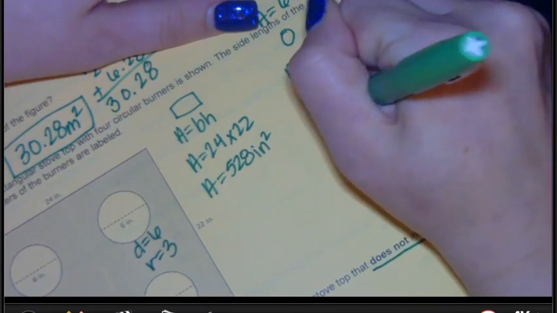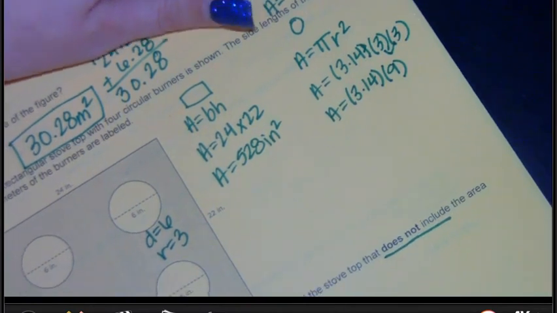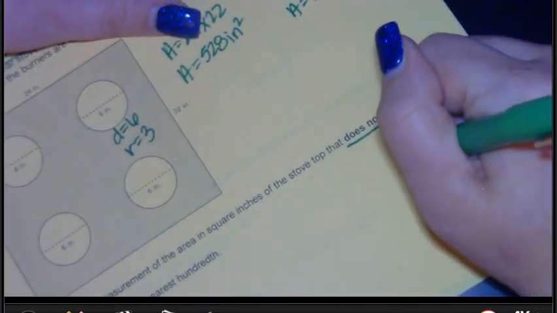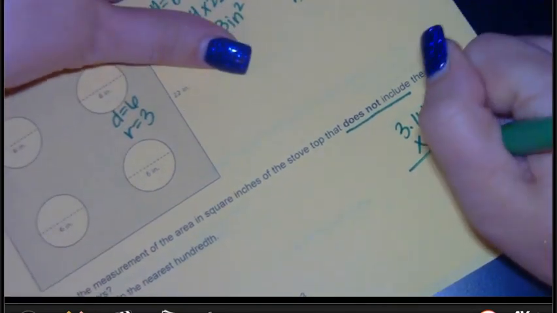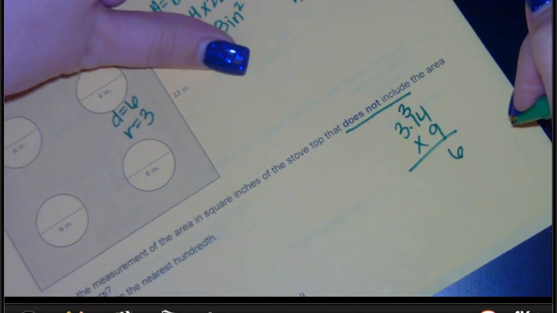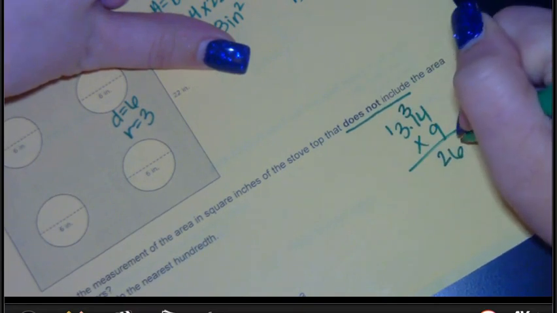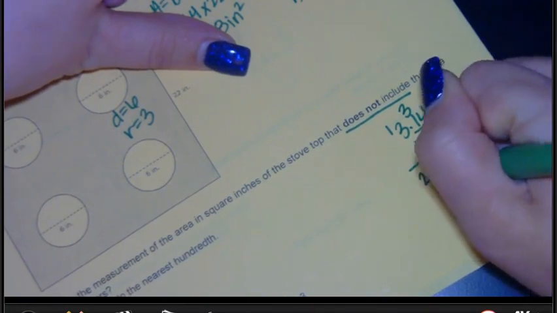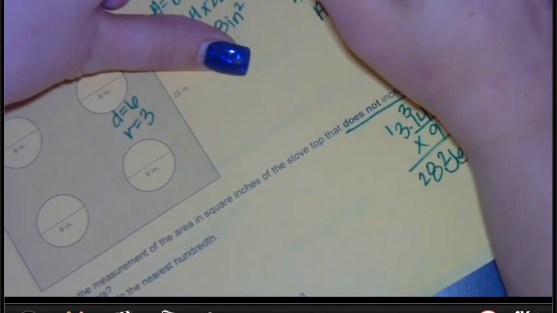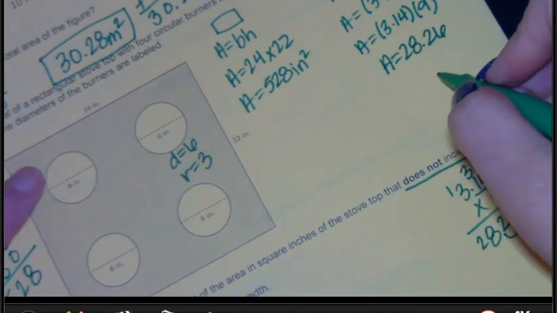Area is equal to 3.14. Well, 3 times 3 is 9. Let's go ahead and come down here real quick. So 3.14 times 9. 9 times 4 is 36. Carry the 3. 9 times 1 is 9 plus 3 is 12. 9 times 3 is 27 plus 1 more is 28. I have 2 place values, so I need to move my decimal 2 times to give me an area of 28.26. Now, this is just for the area of one burner.